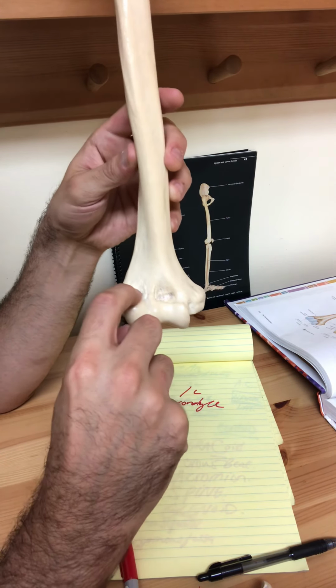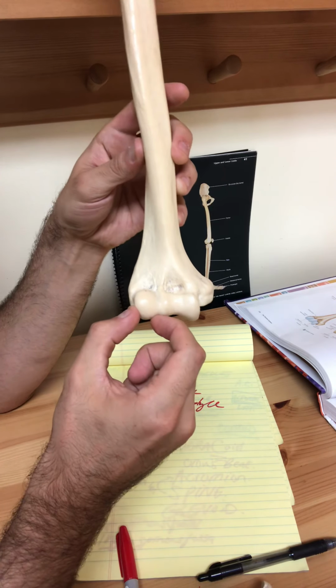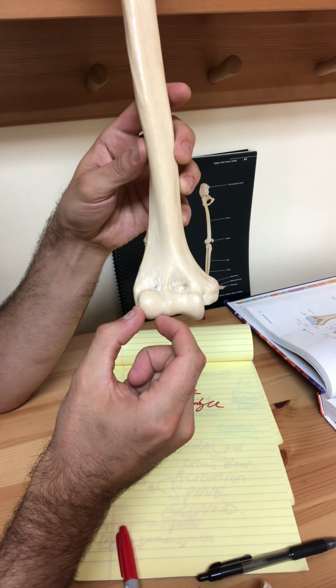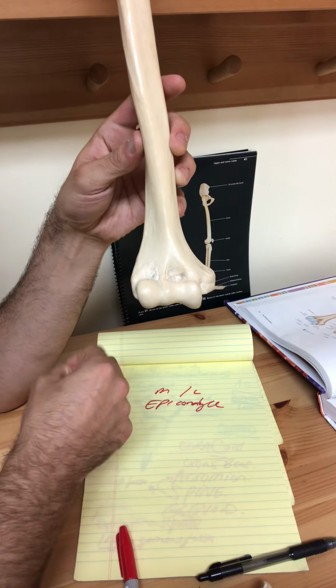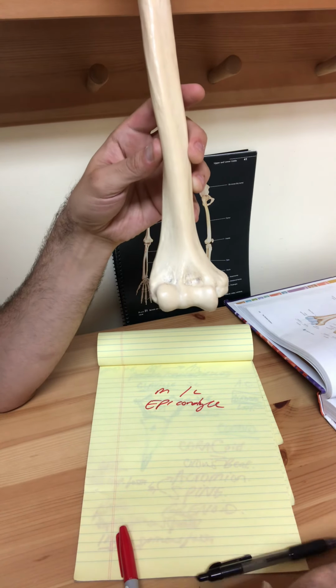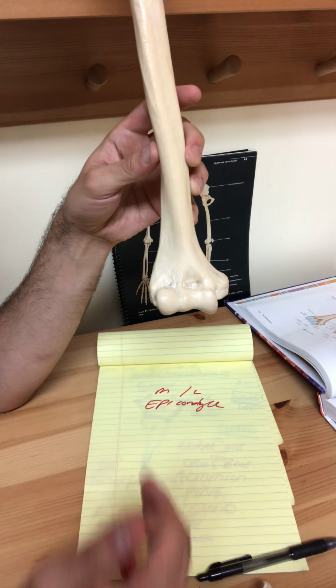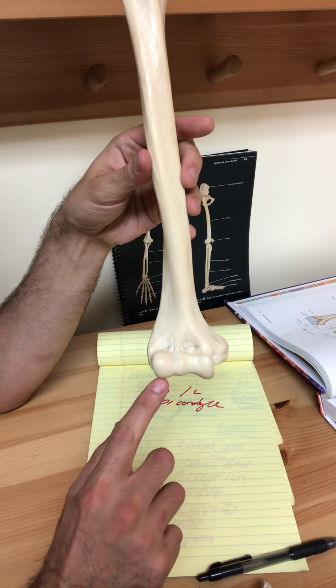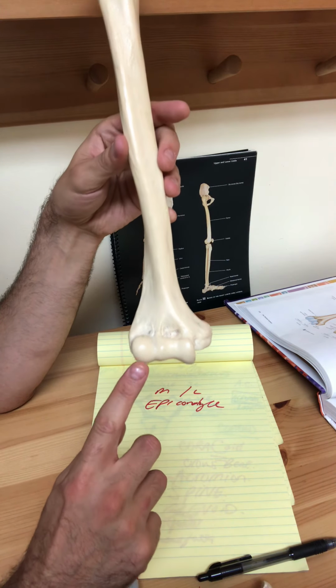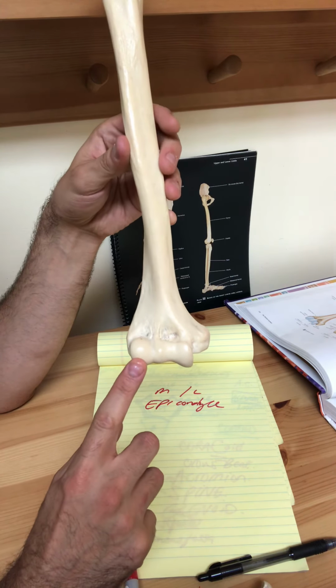The word caput, or cap, means head, and it is a site of articulation for a part of the forearm bone, the radius. The part of the radius known as the head of the radius articulates with the capitulum here on the lateral aspect of the humerus.